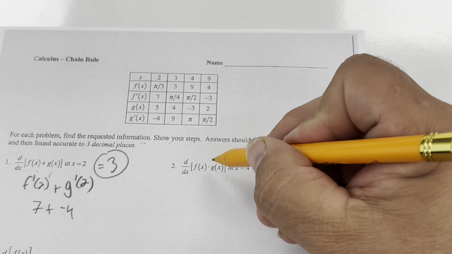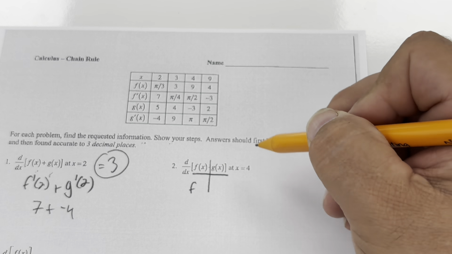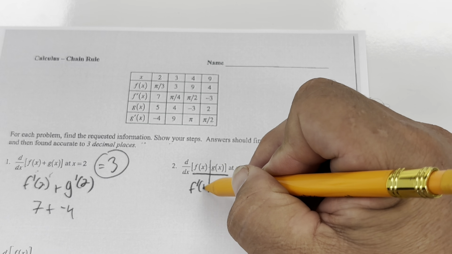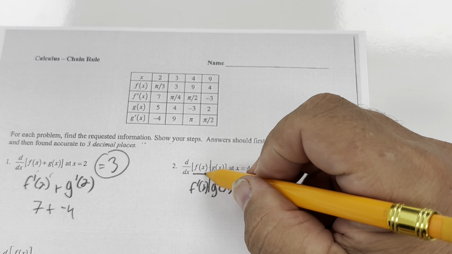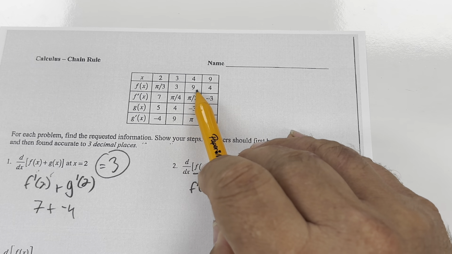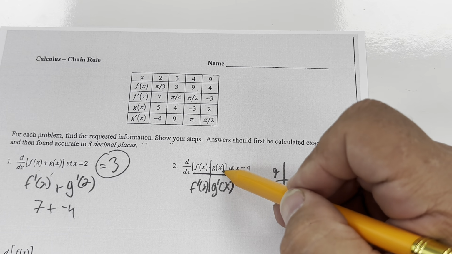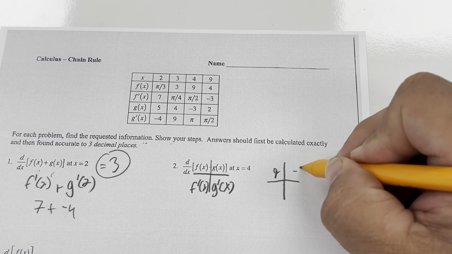This one we have to do product rule. So f prime of 4, g prime of 4. So f of 4 is 9. G of 4 is negative 3.